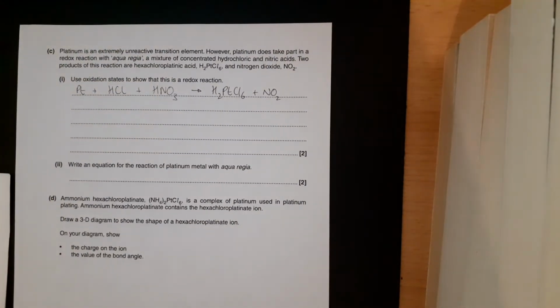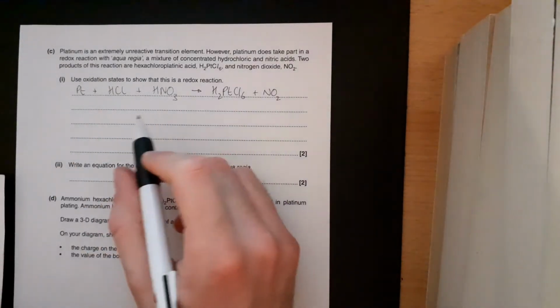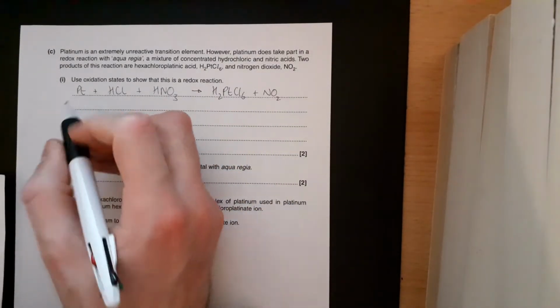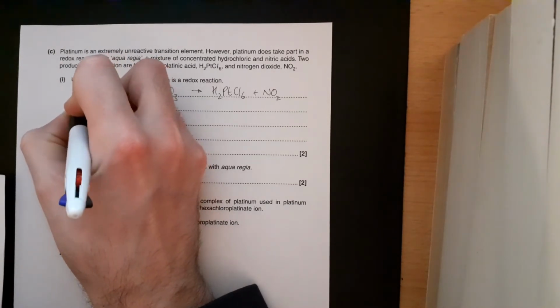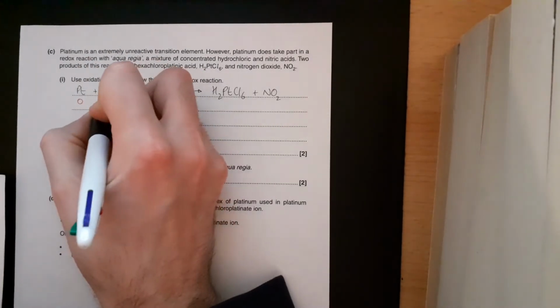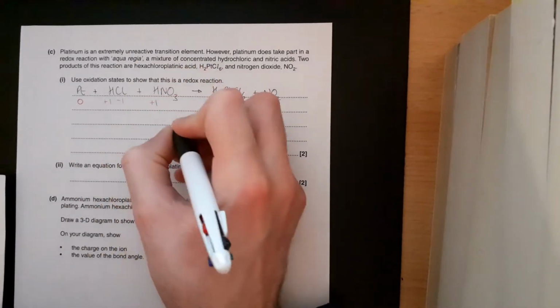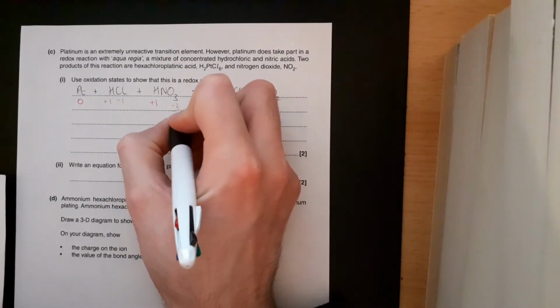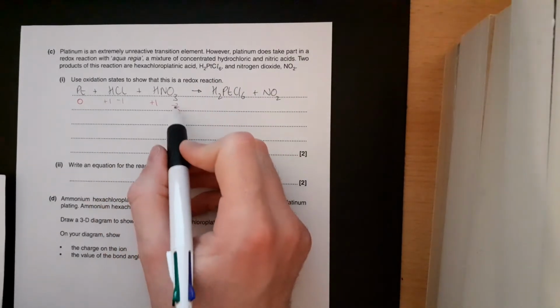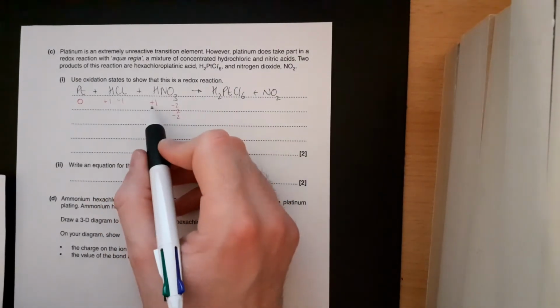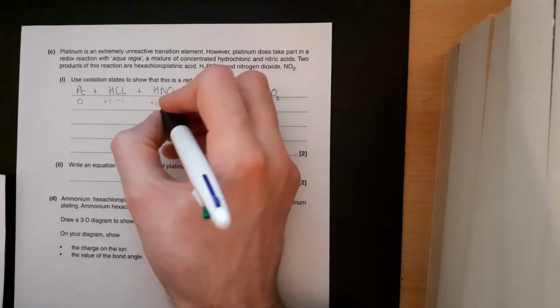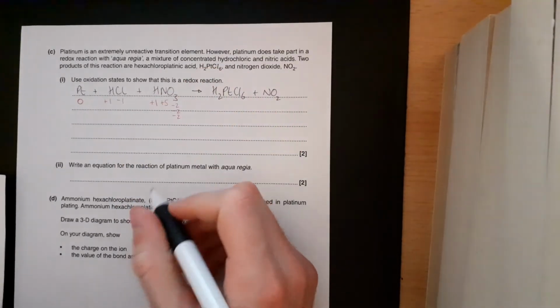Okay, so use oxidation states to show that this is a redox reaction, right? So let's go through the oxidation numbers here then. Platinum here on its own is going to be oxidation state 0 if it's just an element. Hydrogen is always +1, isn't it? So chlorine's got to be -1. Hydrogen's going to be +1 here. Oxygen's -2. There's 3 of them, so that's -6. +1 is -5, so the nitrogen's going to have to be +5 there.